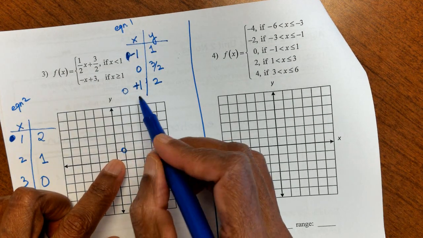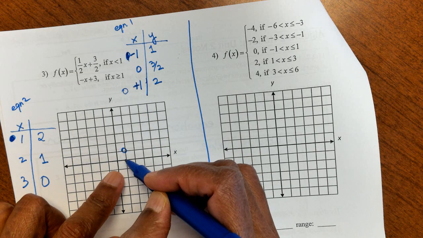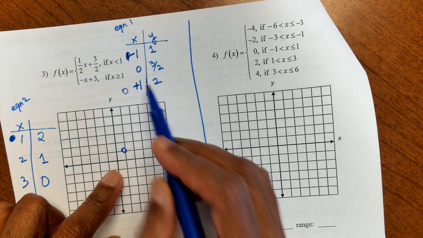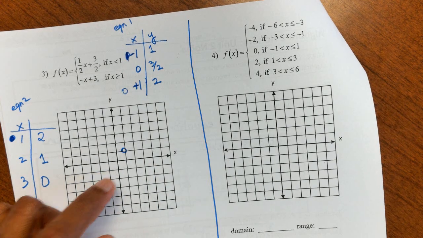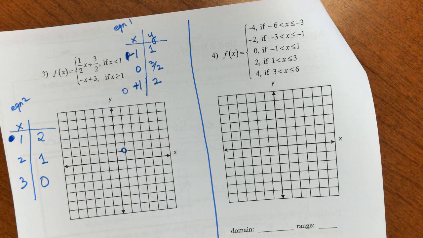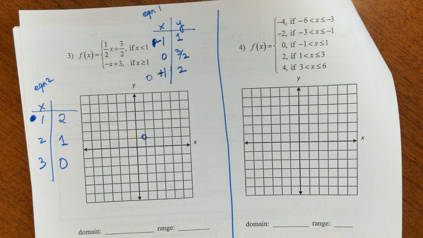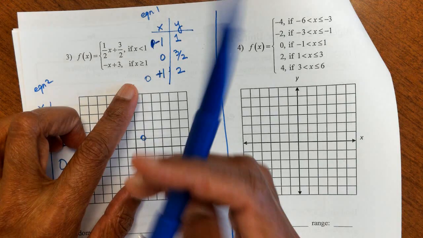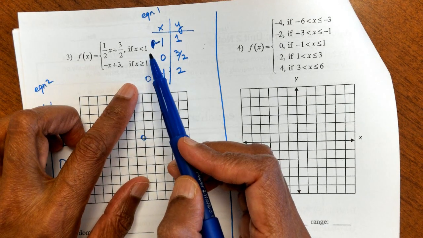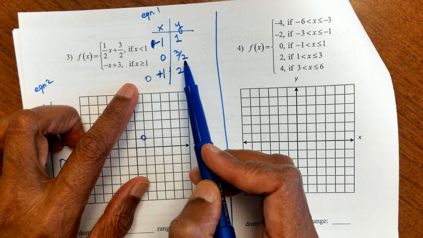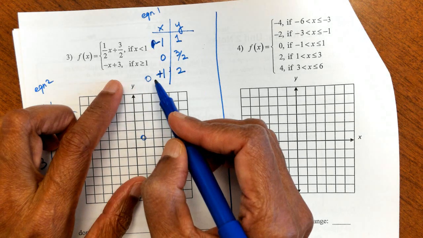And then what happens when x equals... yeah, here we go. Okay, I was doing the calculation, I wrote it down somewhere else, I just copied it wrong. So -1 is 1, 0 is 3/2, 1 is 2, and 1 has an open circle.